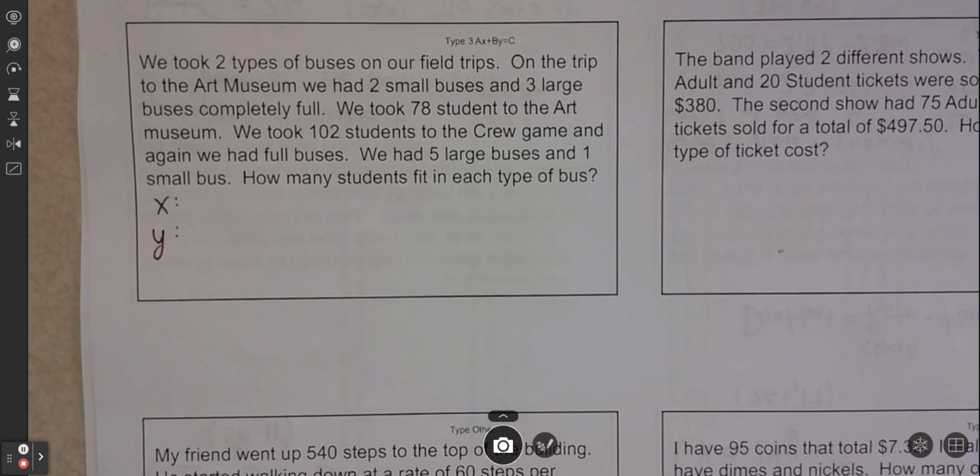Okay, how many students fit on each type of bus? So give me an example of how I would answer this question. You do 2 equations, one for each field trip. Okay, we're gonna do that, but you're ahead of us. I wanna do, what are my variables here? What am I looking for?